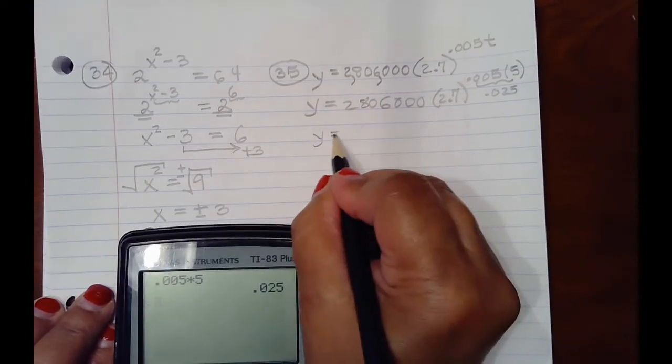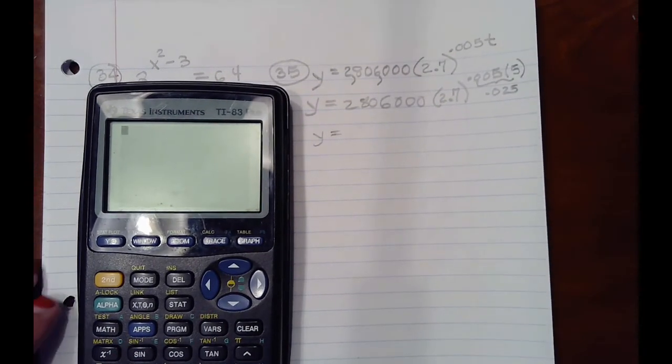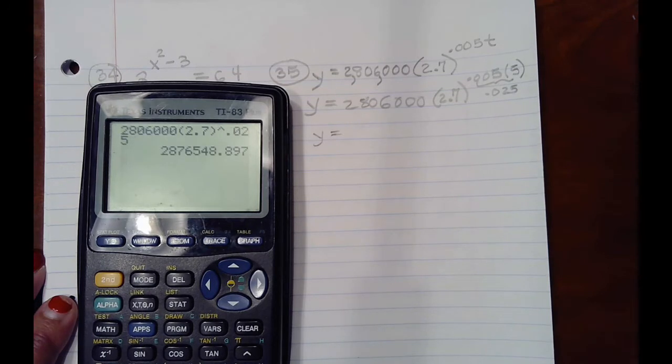Okay, and then just plug it in your calculator. So it's 2,806,000 times 2.7 raised up to a power of 0.025. Oops, missed the number. 2,806,000 times 2.7 for the base raised up to a power of 0.025. And that is, now let's see, we were supposed to round to nearest 10,000.